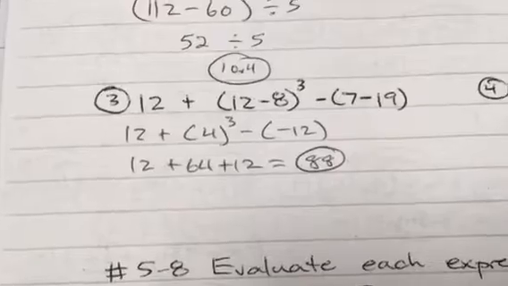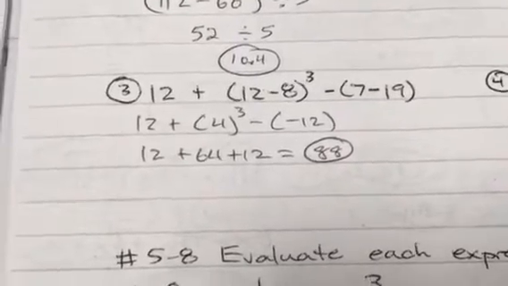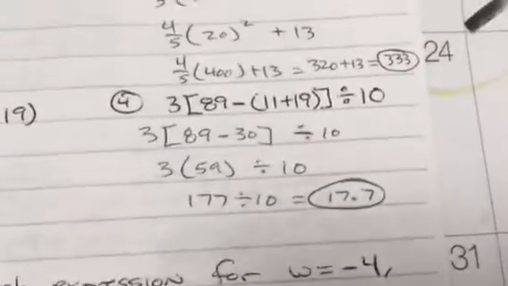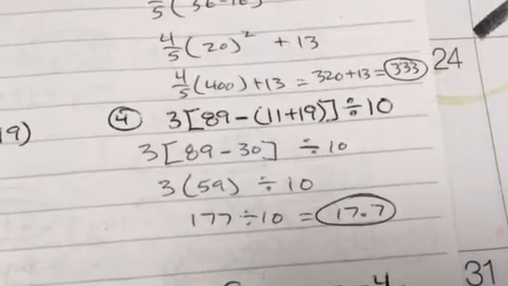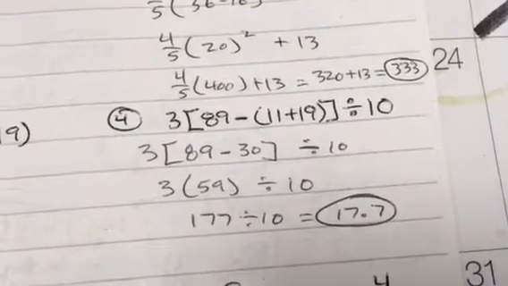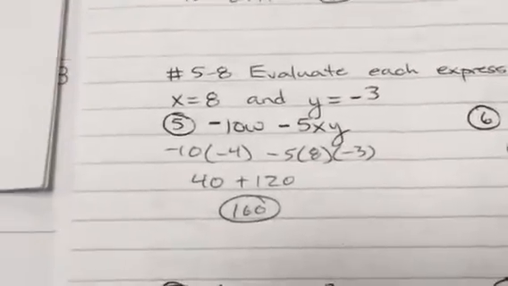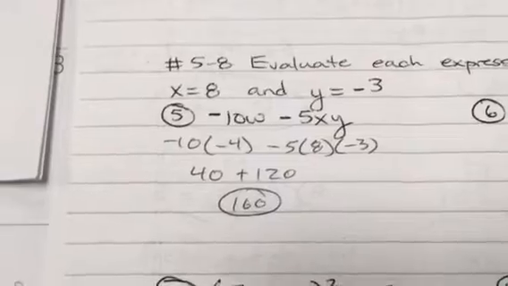Number 3, 4 cubed is 64. Add 12 and 12 to that, you get the year I was born, 88. All right, 89 minus what? That's going to be 30. Multiply that by 3, divide by 10. Evaluate each expression for those 3 variables.